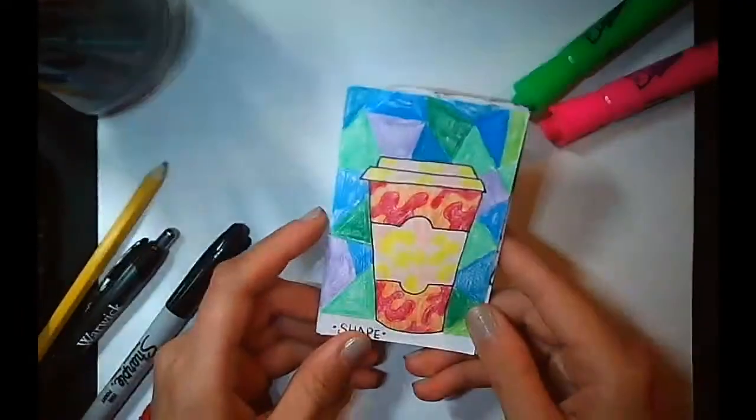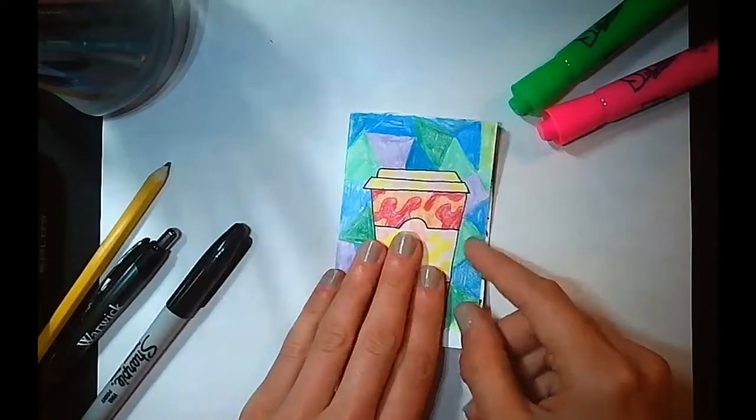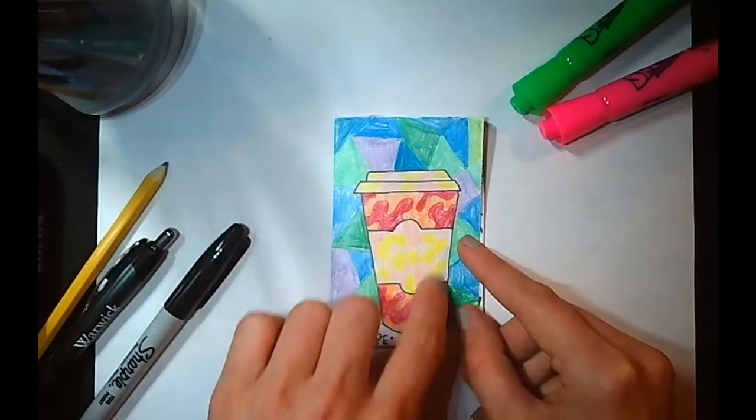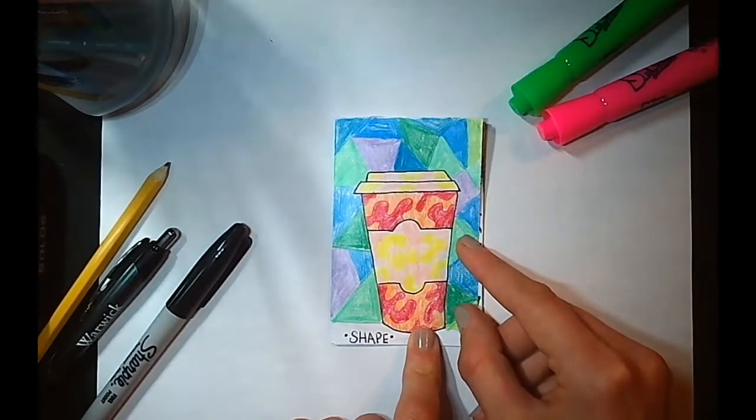Okay, I can't wait to see your zines of your elements of art. Remember, do something that you like, right? I like coffee, so that's why I chose a simple image of a coffee cup to draw.